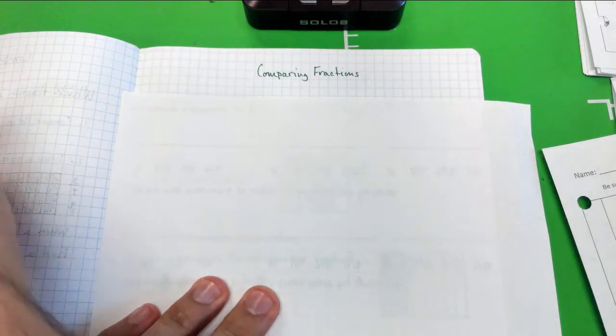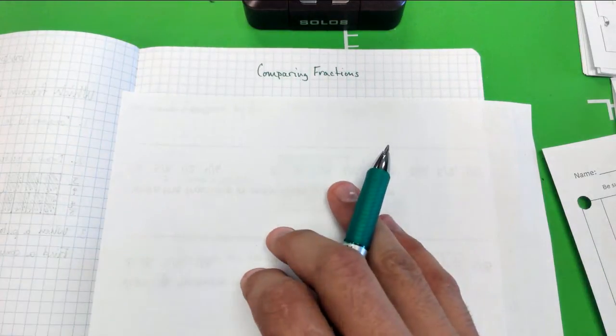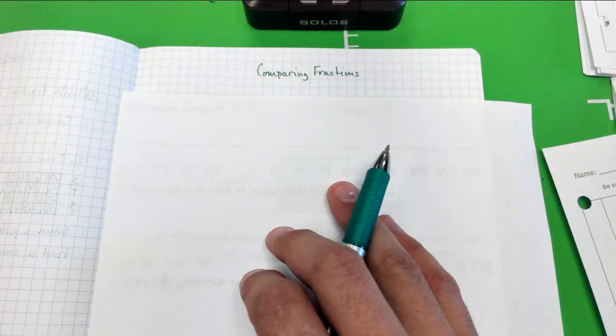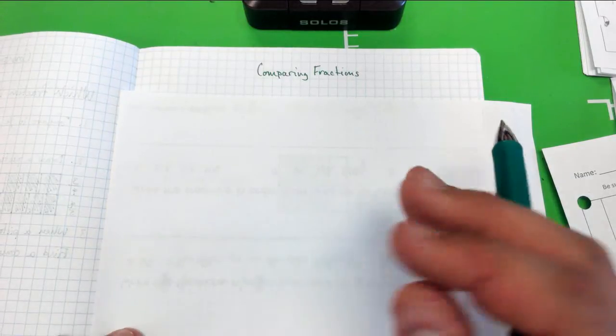I wanted to send out one more video, on comparing fractions this time. Last time I talked about equivalent fractions, and today we're going over how to compare fractions. So there are three different strategies that I wanted to talk about.